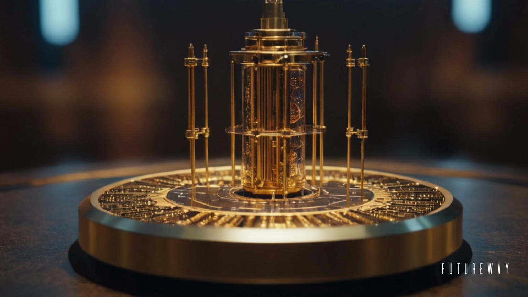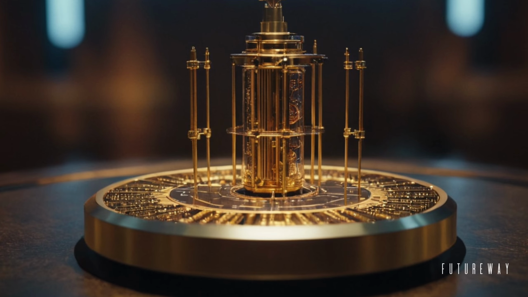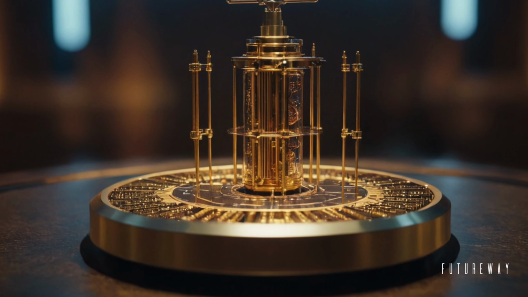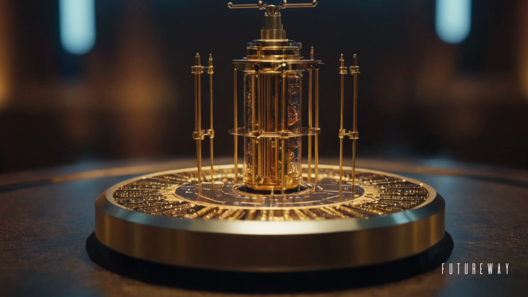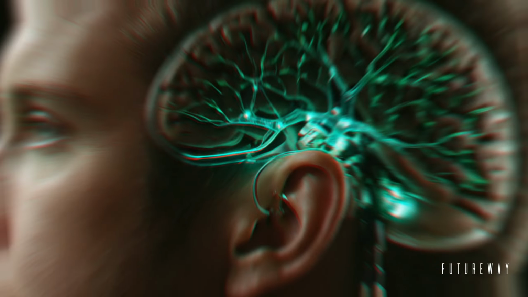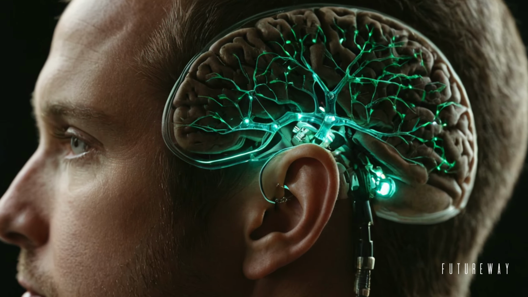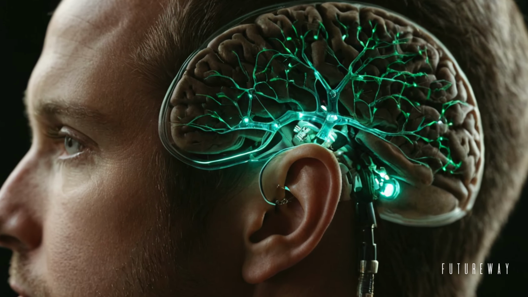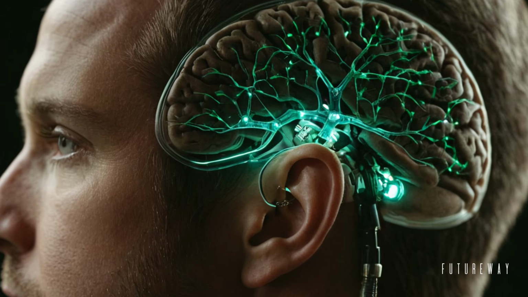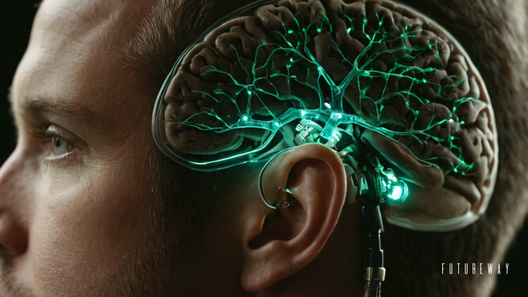This means a quantum computer does not try every possible solution randomly. It explores many possibilities simultaneously, then uses interference to amplify correct answers and suppress incorrect ones. Computation becomes a matter of shaping probability waves, not executing step-by-step logic.